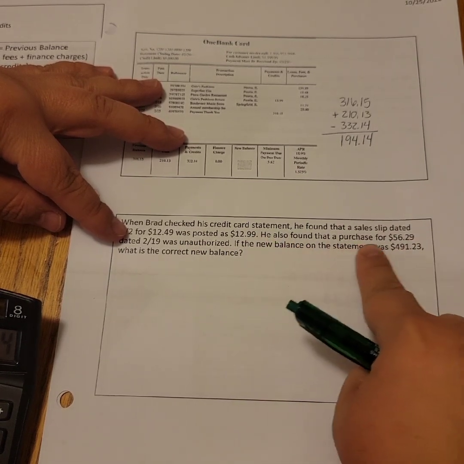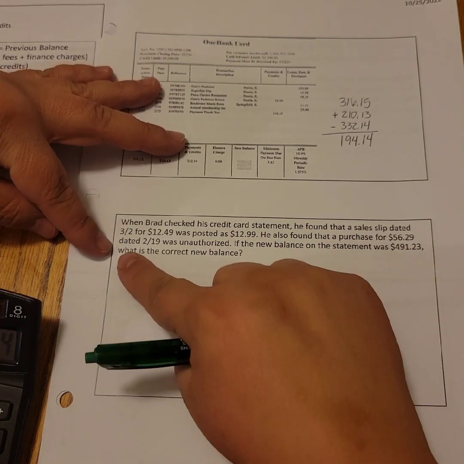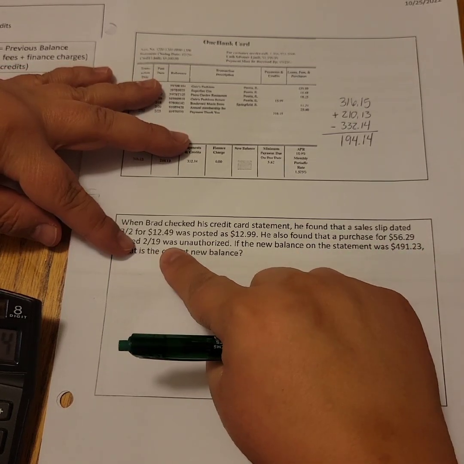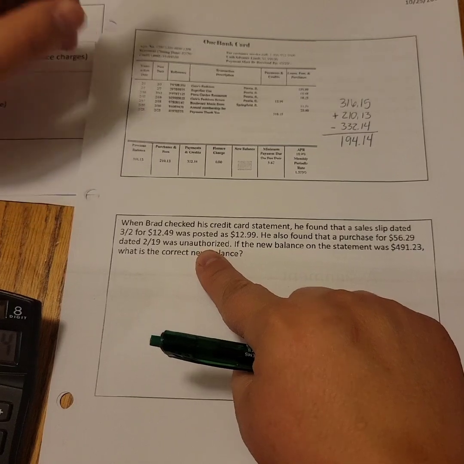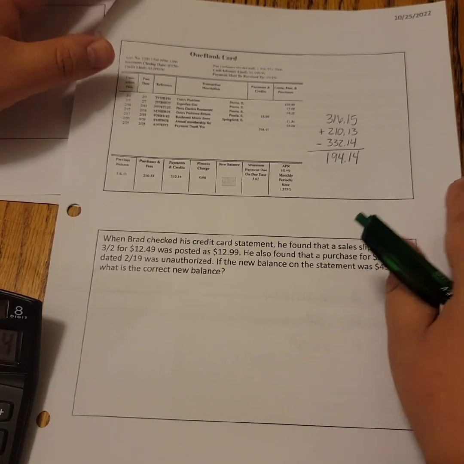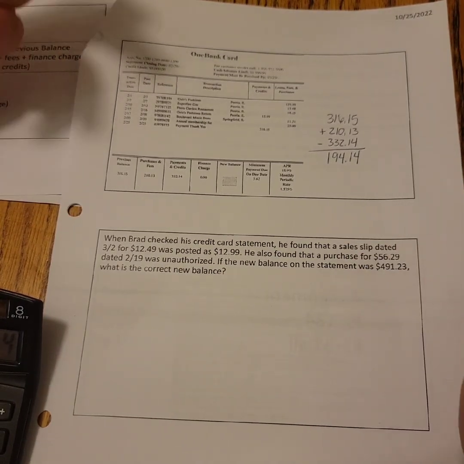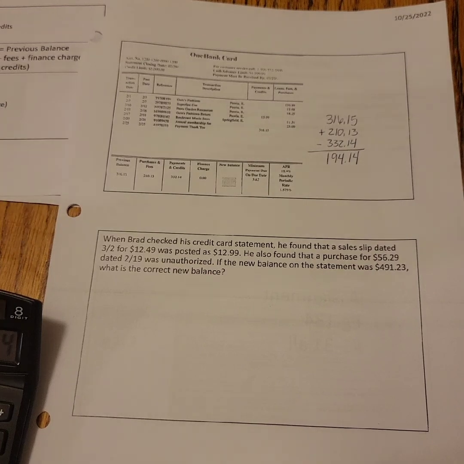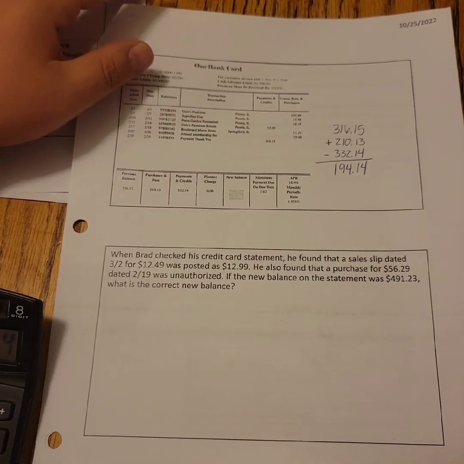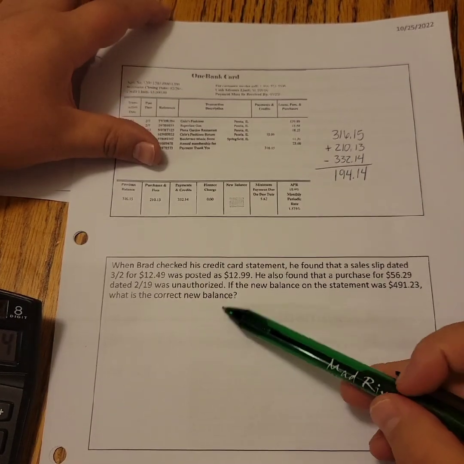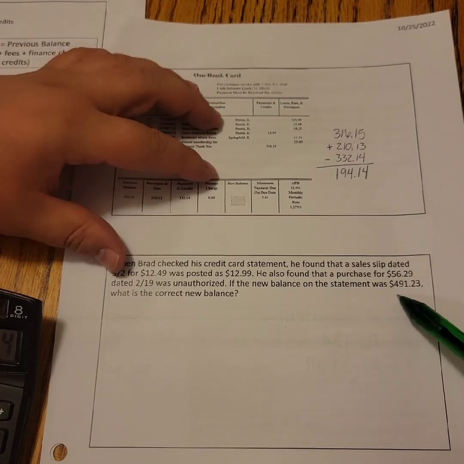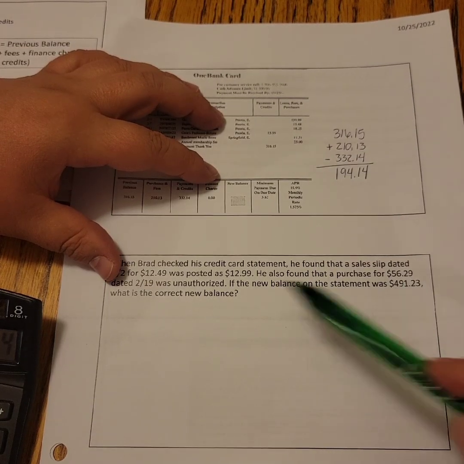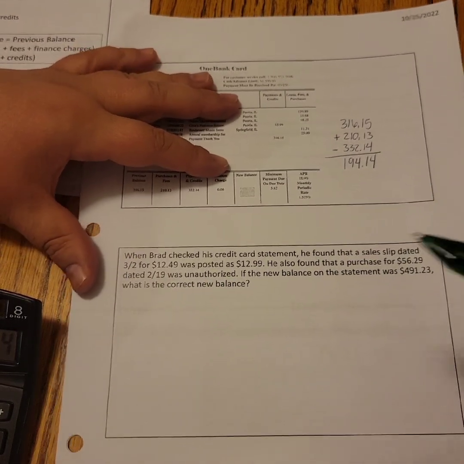He also found that a purchase for $56.29 dated 2/19 was unauthorized.